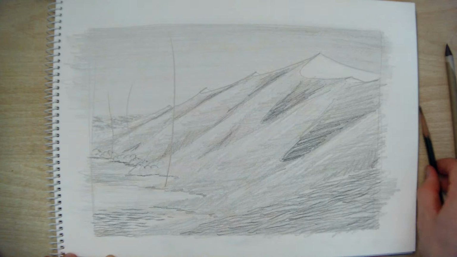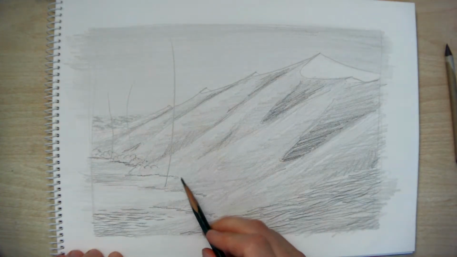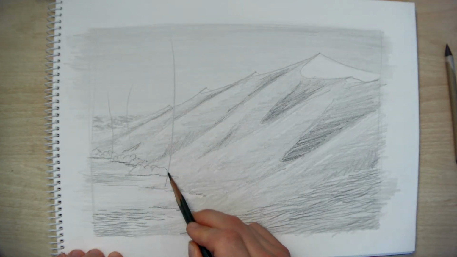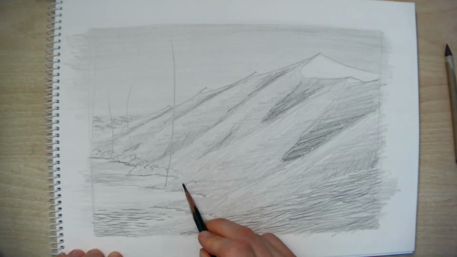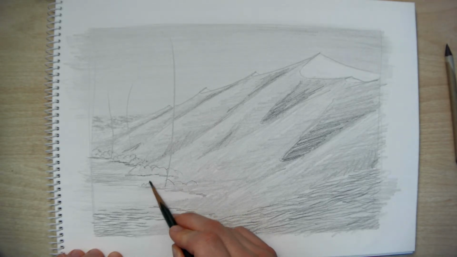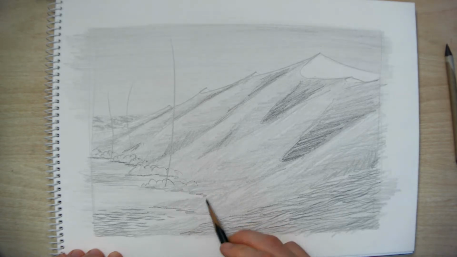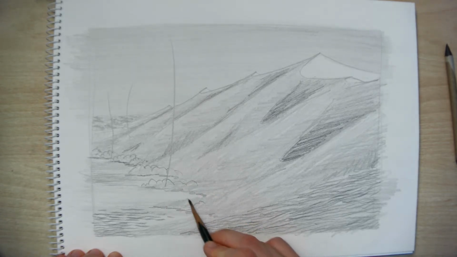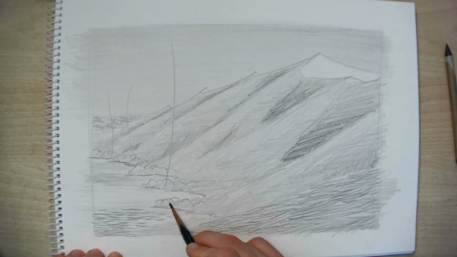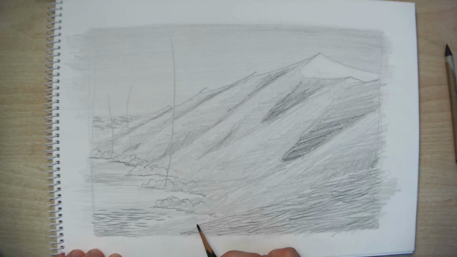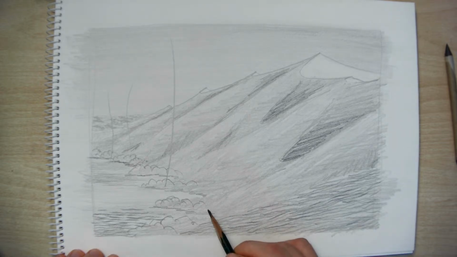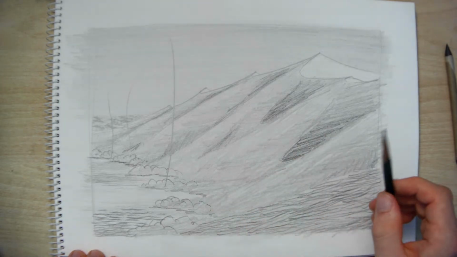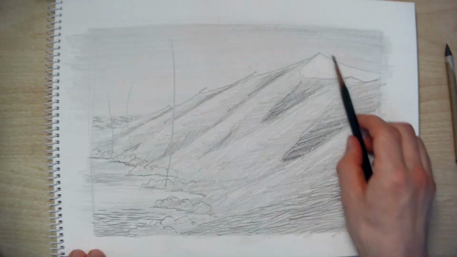Now, let me continue to draw those bushes in here. For each area of the land that pokes into the water, there are some bushes growing. Some up here as well, like so. Okay.